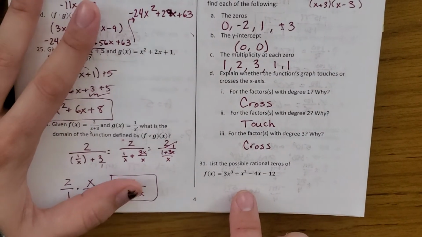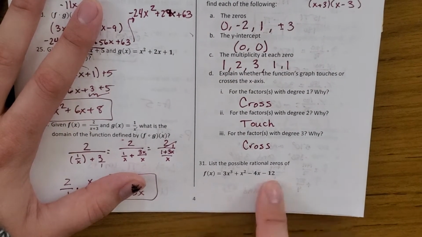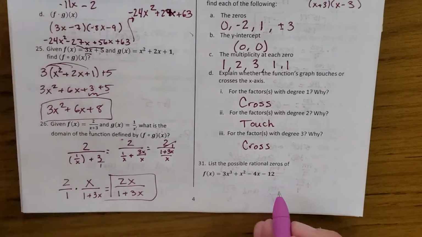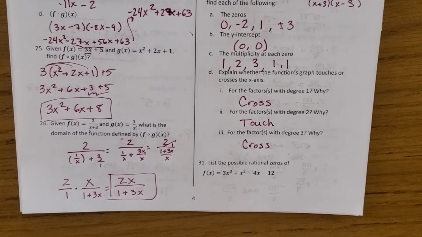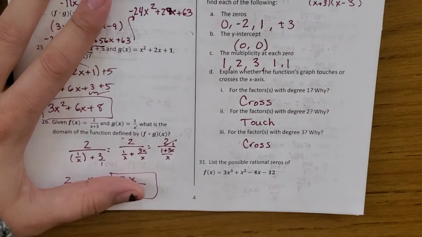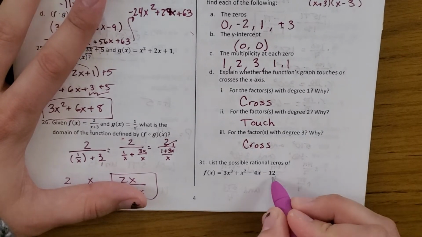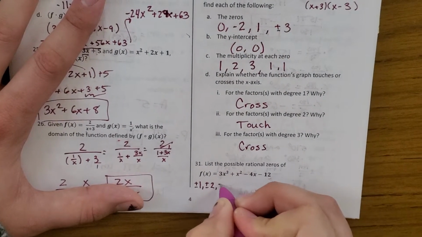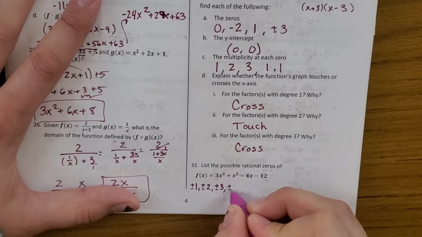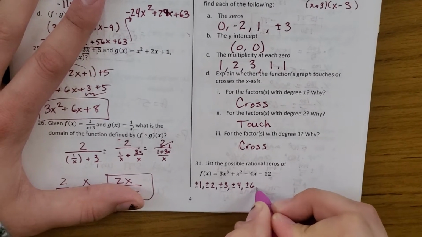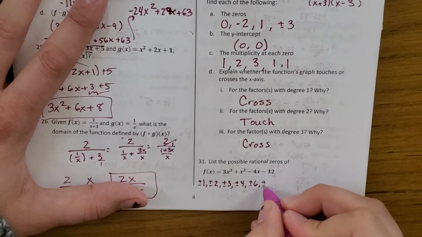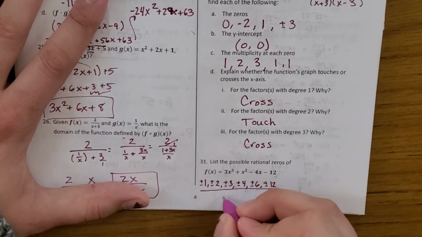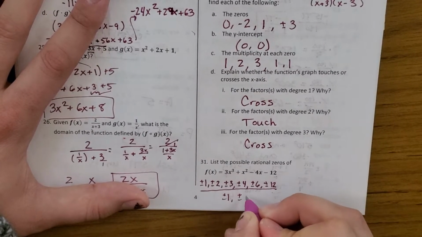Number 31 says, list all the possible rational roots of the function f of x. So this one, we're going to do all the factors of the constant as the numerator and divide it by all the factors of the leading coefficient for the denominator. So all my factors of negative 12 are going to be plus or minus 1, plus or minus 2, plus or minus 3, plus or minus 4, plus or minus 6, and then 7, 8, 9, 10, 11 don't work, and so it's just 12. Divided by all the factors of the leading coefficient, which is 3. Well, the only factors of 3 are 1 and 3, so plus or minus 1, plus or minus 3.